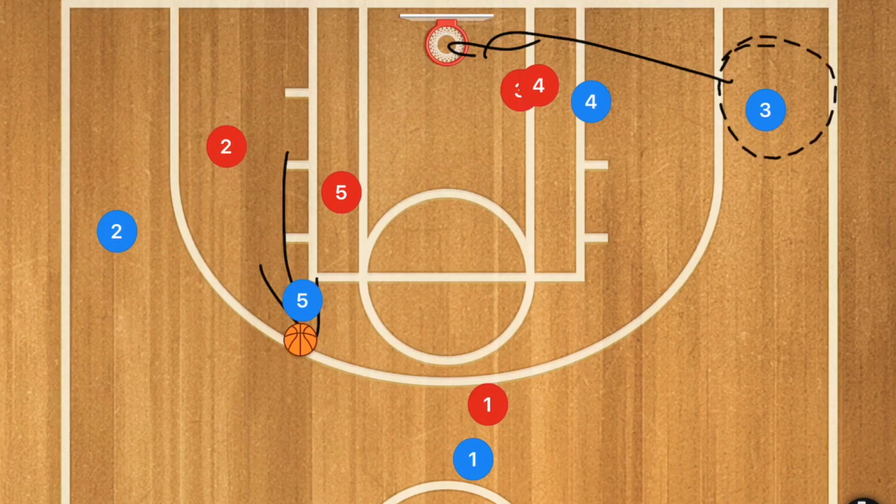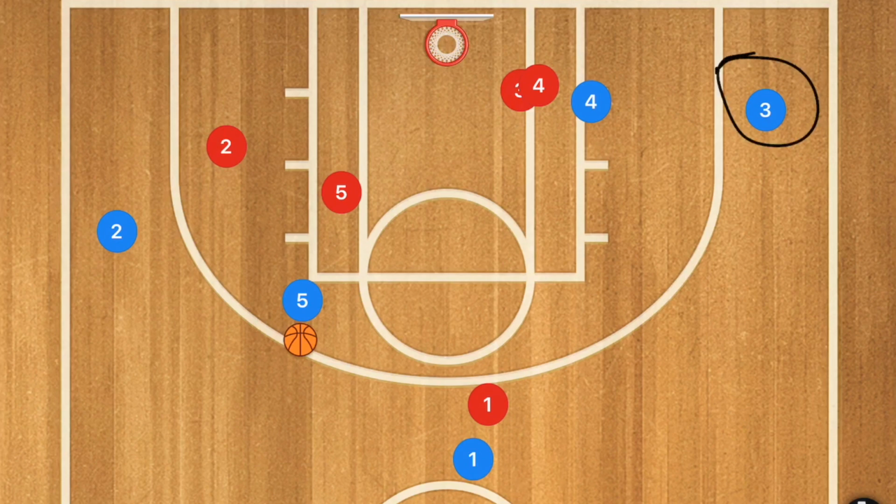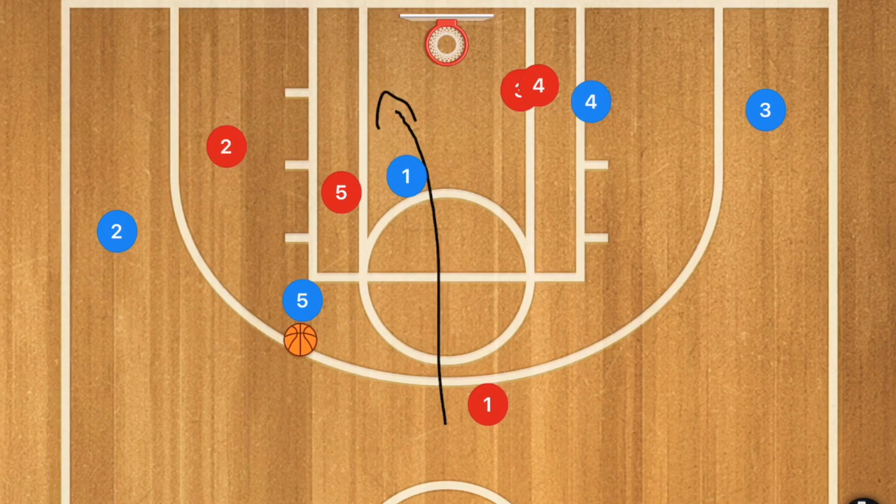Now, of course, if player 3 gets that ball, it has to be for a 3-point shot, so you have to really make sure that if you're passing to player 3 in this play, he's going to be open for that shot. Otherwise, player 5 is going to be the next option. After that pass, player 1 is going to cut down the middle of the key, and of course, if he's open, hit him up with that pass for the layup, but if not, he's going to be clearing out.